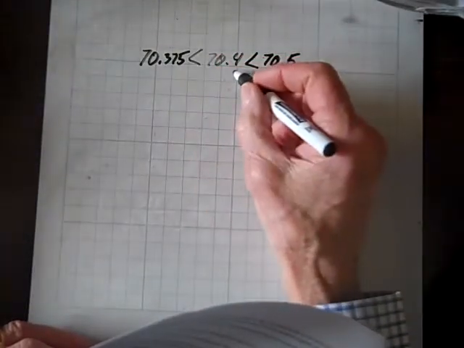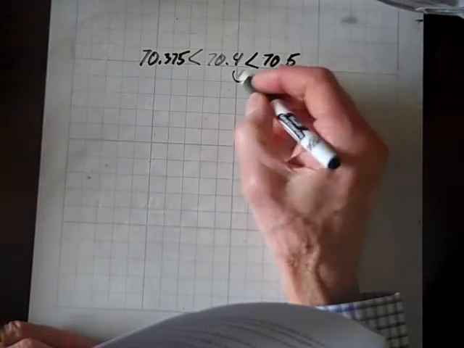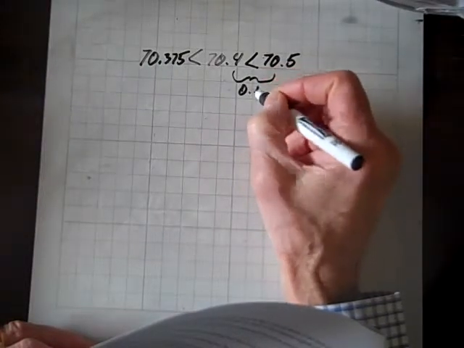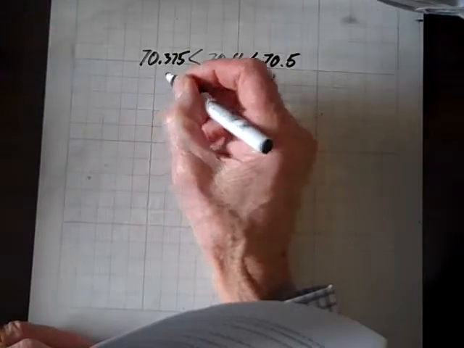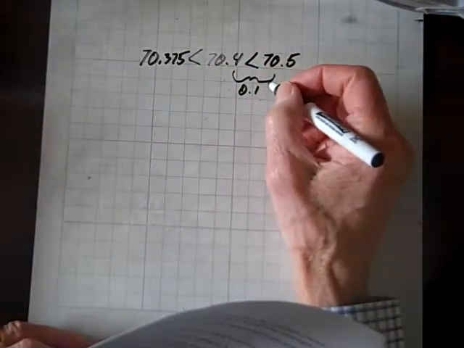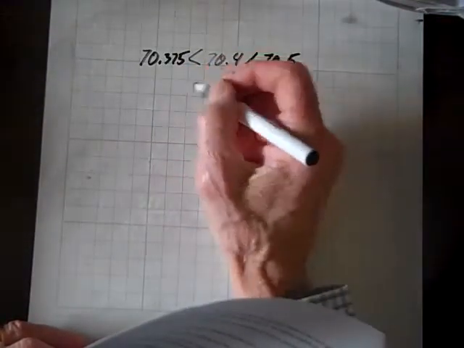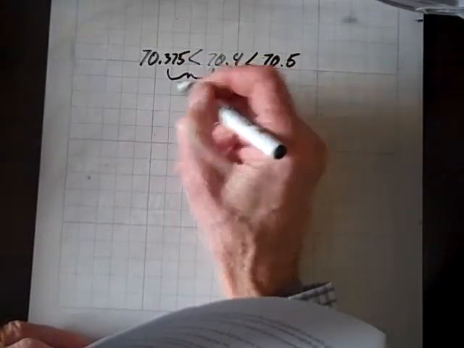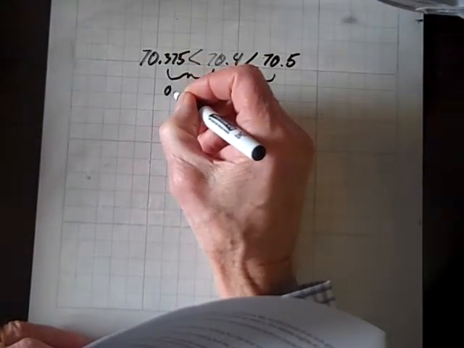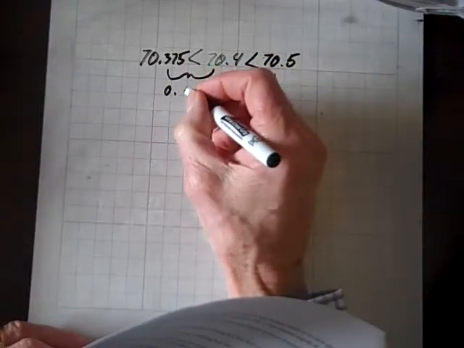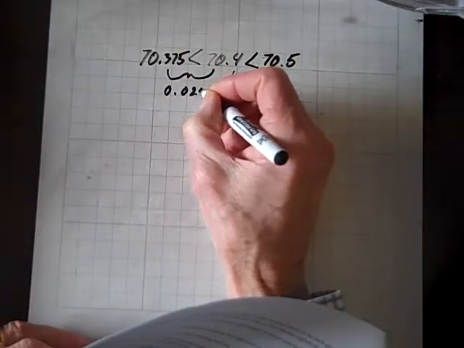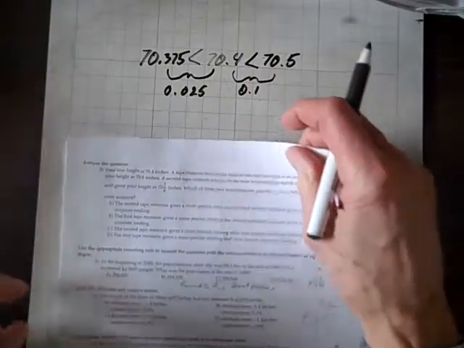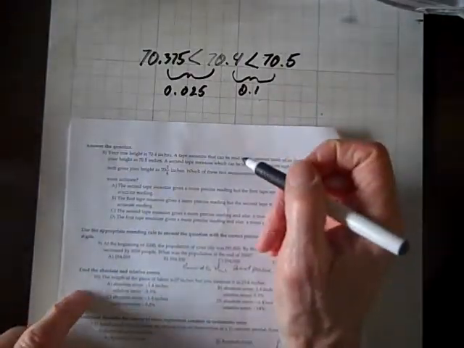And notice the difference between these two is 0.1 inch, a tenth of an inch, whereas the difference between these two is 0.025 inches.